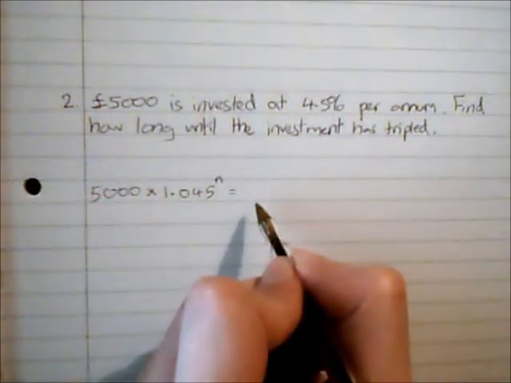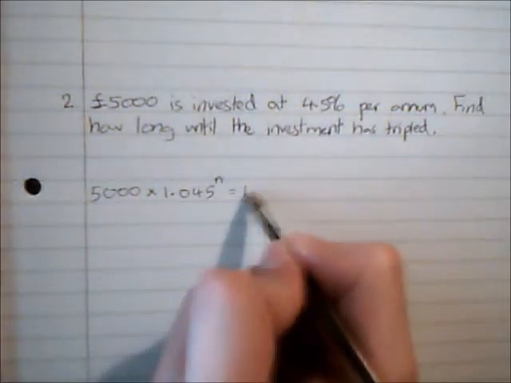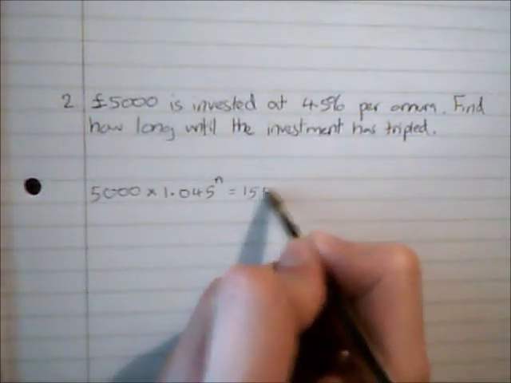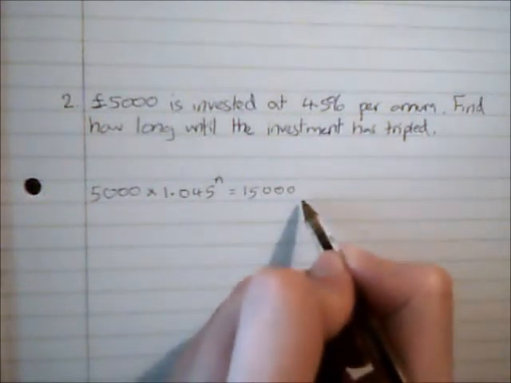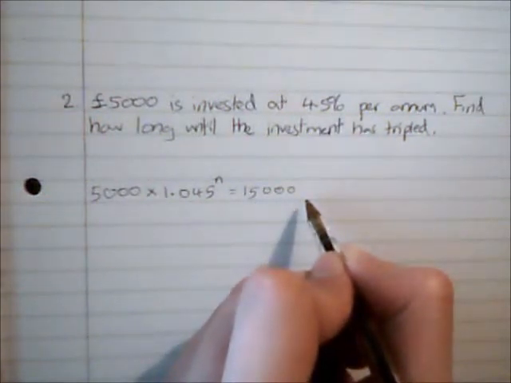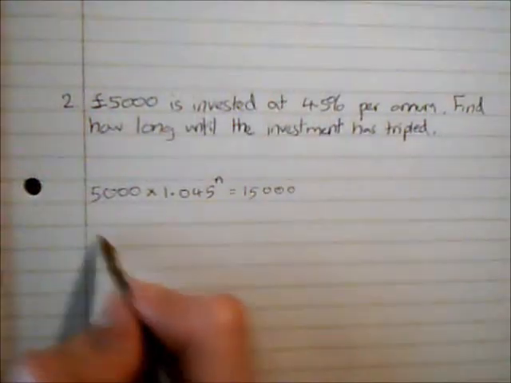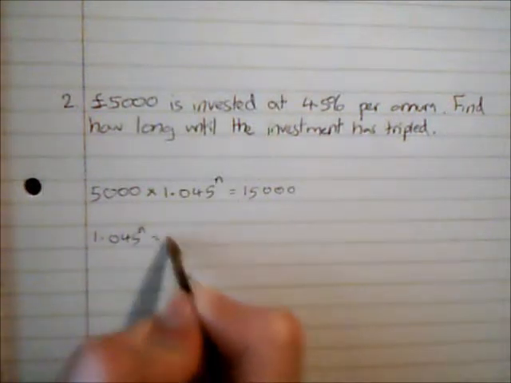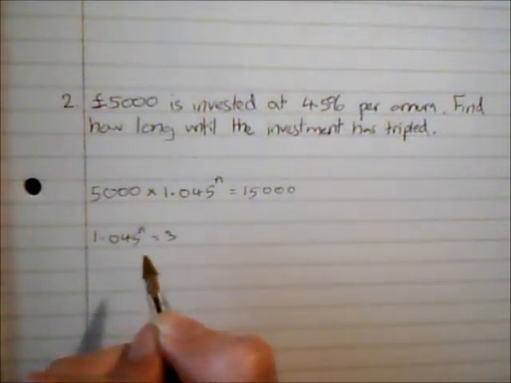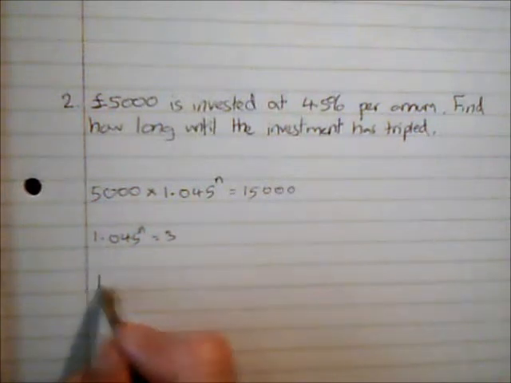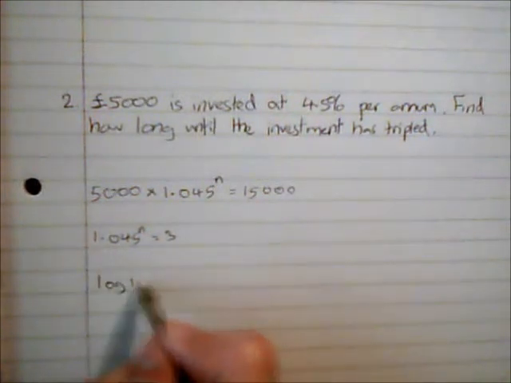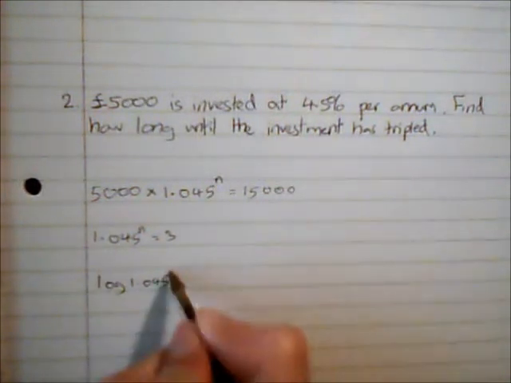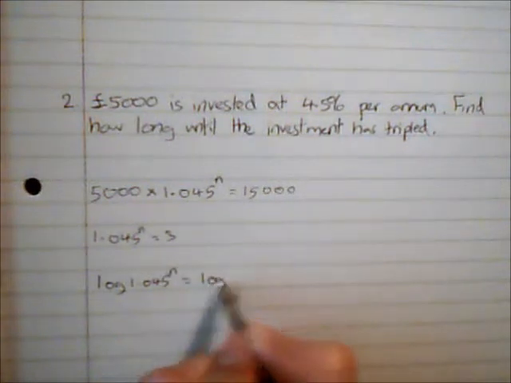And it tells us that this investment is going to triple, so we want to know when it's worth 15,000. So now I've got this equation to solve, so I'm going to divide both sides of this equation by 5,000, which will leave me with 1.045 to the power of n is equal to 3. And then I'm going to take a log of both sides, so log of 1.045 to the power of n is equal to log 3.